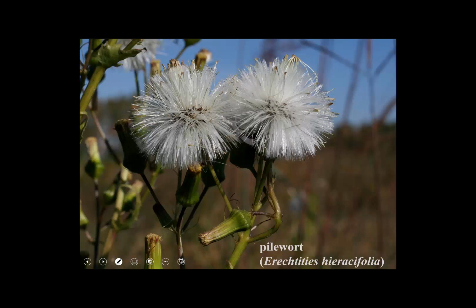Pilewort, or American fireweed. This is an aster that happens not to have, when I say aster, I mean member of the aster family. This is one that happens not to have any ray flowers. So it's a rayless composite. Composite is a nickname for the Asteraceae, because they have these aggregated inflorescences that are composites of small flowers. It's a self-pollinating, weedy annual that's easy to miss because it's not very showy. Pilewort. It's a native plant, however.